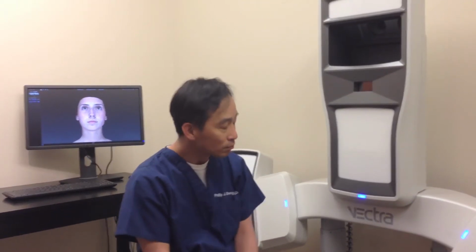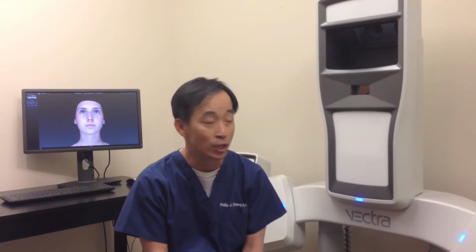Today I want to show off some of our new technology. In a previous video I showed off what we did with breast augmentation using a VECTRA camera system. What this system does is it's able to take my patient pictures in 3 dimensions, and we can manipulate those pictures on a computer screen and show you what you might look like before and after surgery.